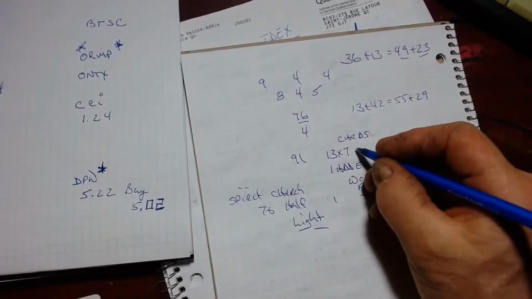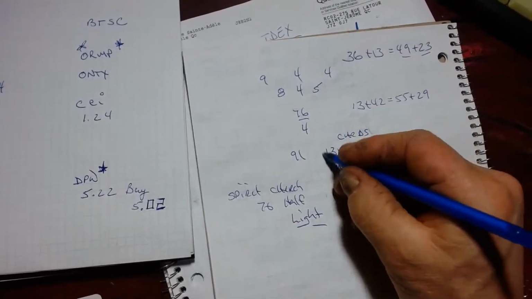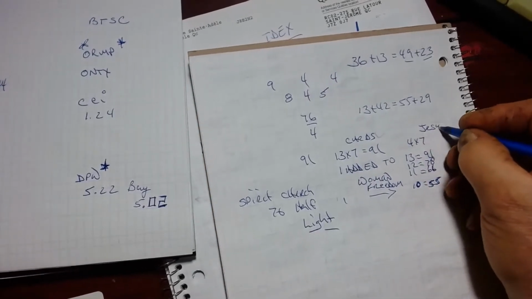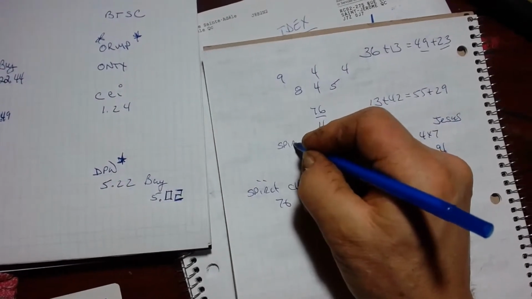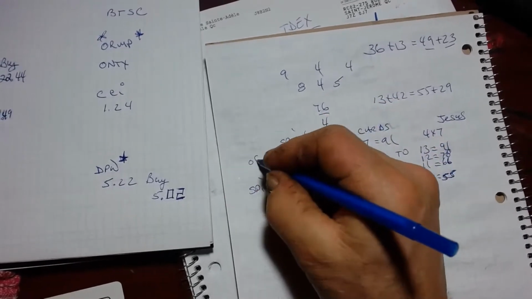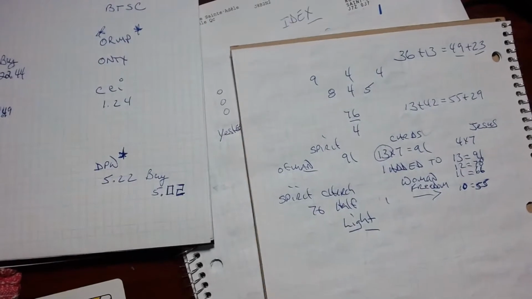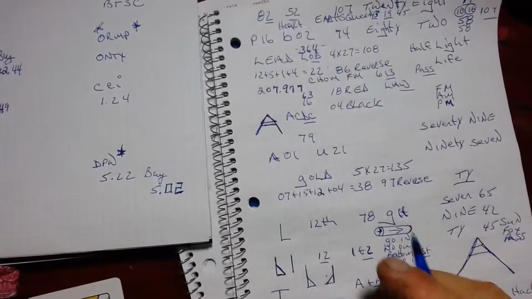13 cards in the deck. 3 and 1 equals 4 and 7, or Jesus and the spirit of man. 13 is that man. That's the numeric value. It gives us the cycle of the moon.